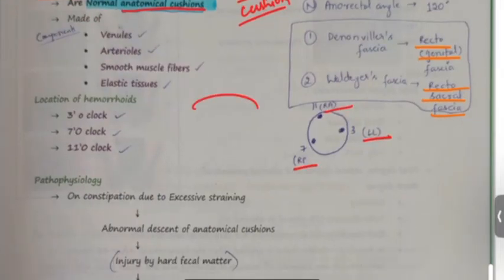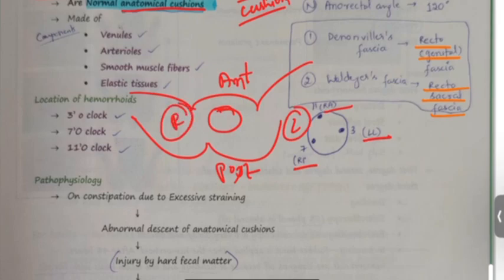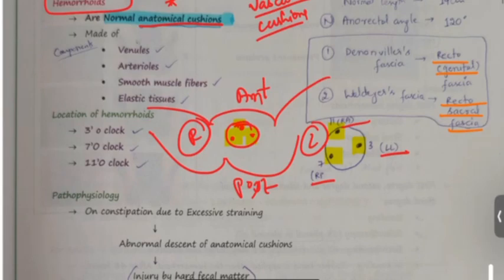So if you are visualizing a patient in lithotomy position, and this is the anal canal, suppose. Okay, so this is anterior, and this is posterior. This is left side and this is right side. So these anatomical cushions will be present in, if you imagine this as a clock, 3 o'clock position, 7 o'clock position and 11 o'clock position. Okay, so these three are the normal locations of these anatomical cushions. Hence, if there are hemorrhoids, the location of the hemorrhoids will be commonly seen in 3 o'clock, 7 o'clock and 11 o'clock position. If the vascular cushions come down from these regions, then it is called hemorrhoids, and usually these are seen in these three locations.